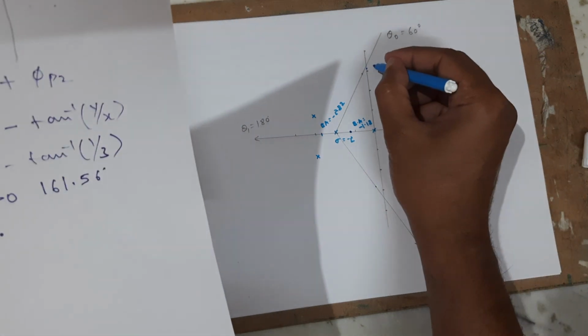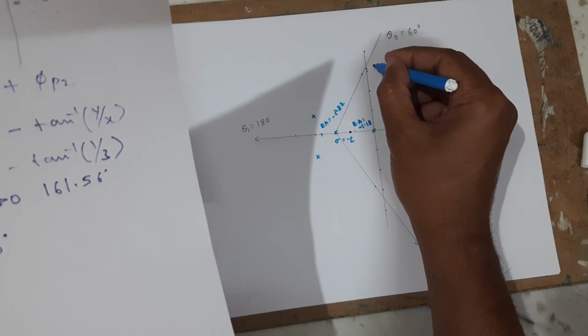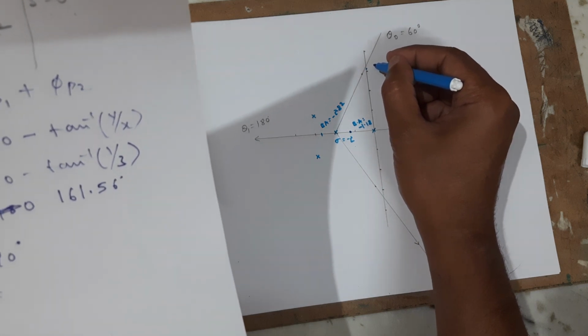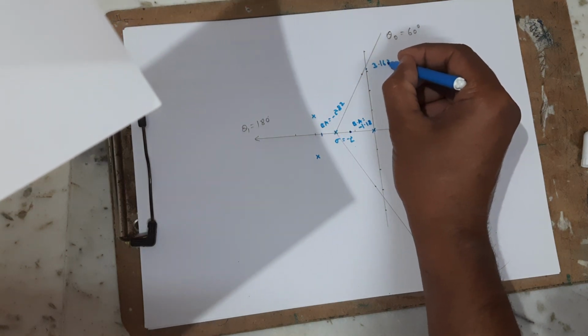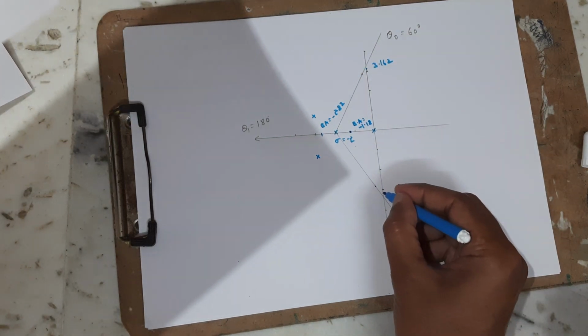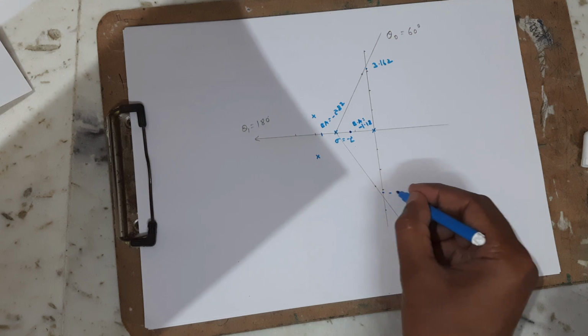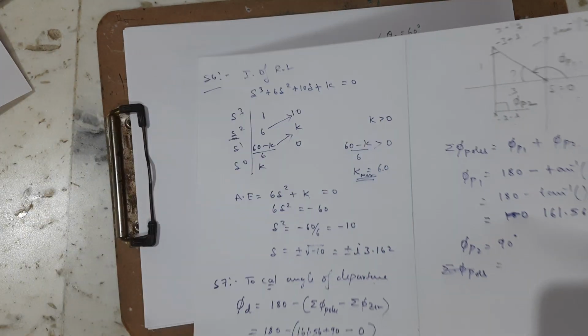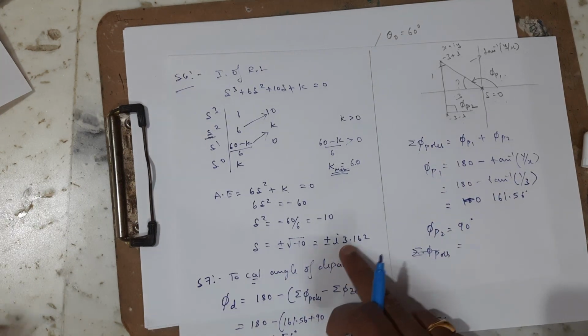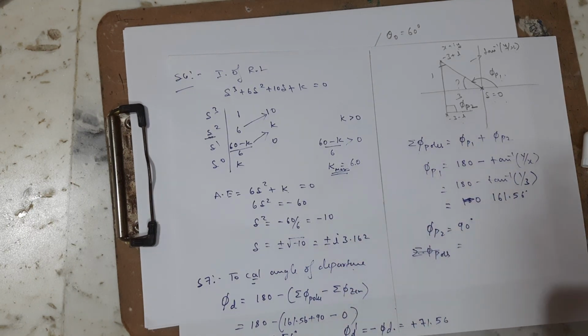So this is the intersection of root locus with the imaginary axis. In the same way I need to find out here, so minus 3.162. This is the intersection of root locus with the imaginary axis.